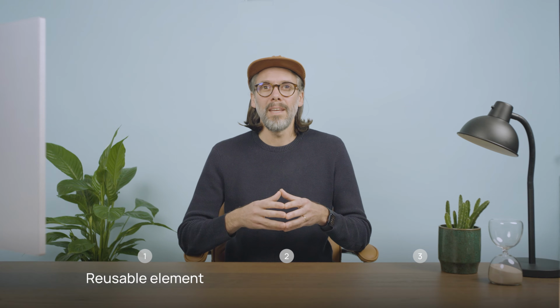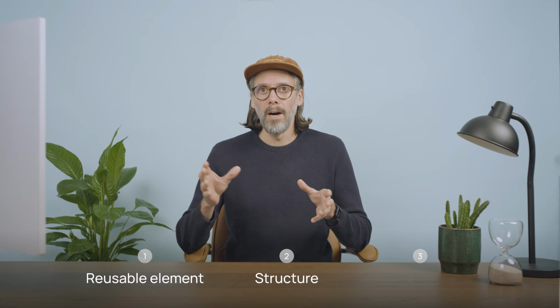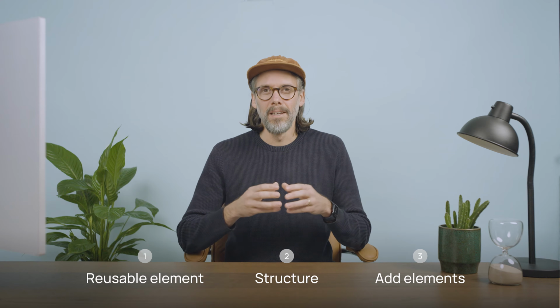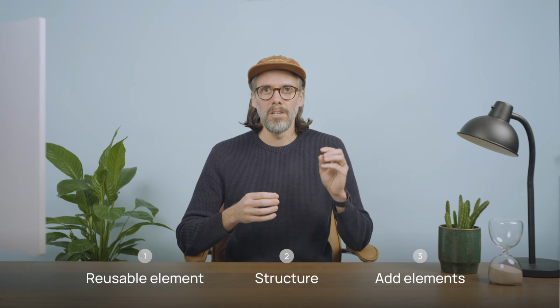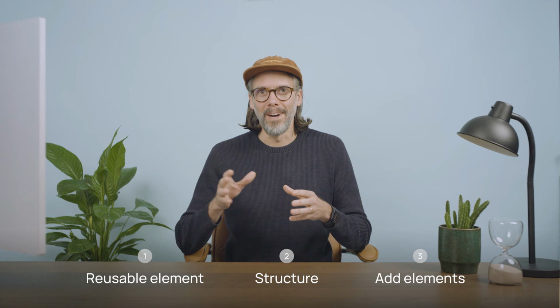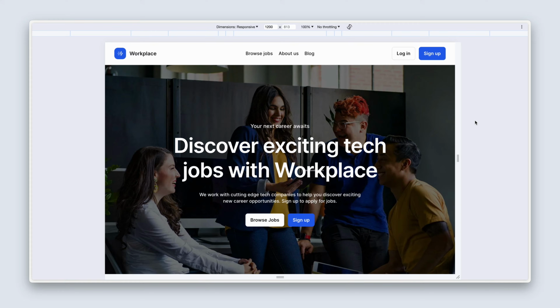But in this particular lesson, we're going to do three things. We're going to create the Navbar reusable element. Then we're going to set up the structure of that navigation bar into three parts or three columns. And then we're going to drop the elements inside those particular columns, such as the branding on the left, the links in the middle, and the buttons on the right. Let's dive in.